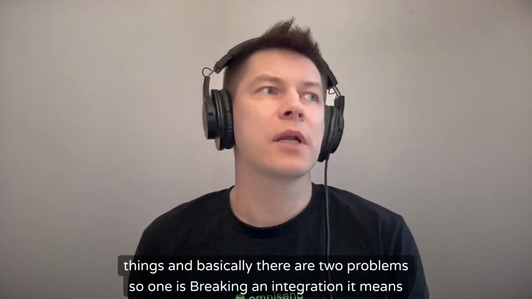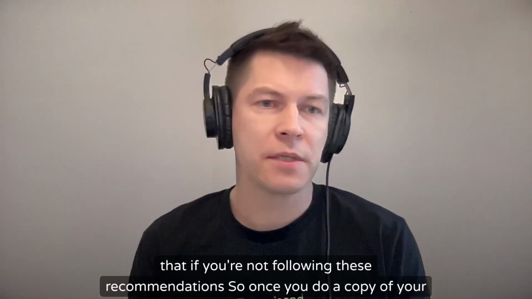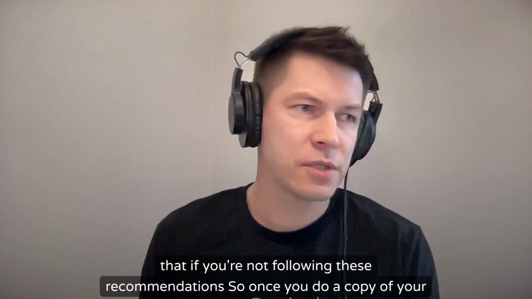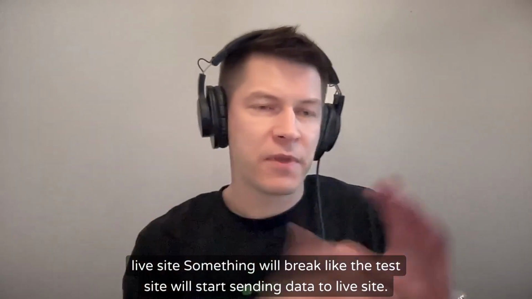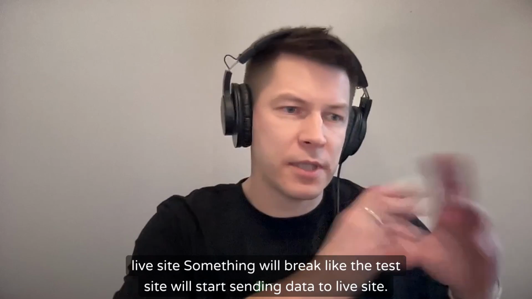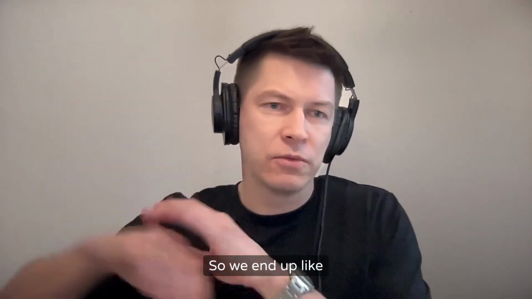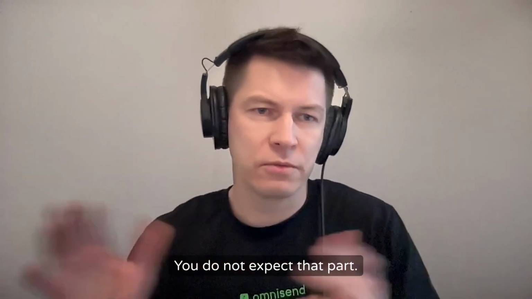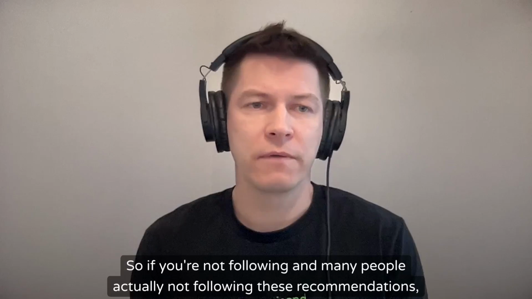Basically, there are two problems. One is breaking integrations. It means that if you're not following these recommendations, once you do a copy of your live site, something will break. Like the test site will start sending data to the live site. So you end up damaging your integrations, which you do not expect. And many people are actually not following these recommendations.